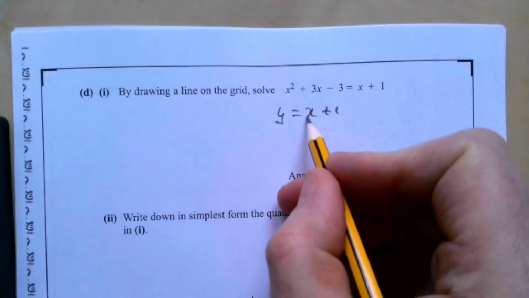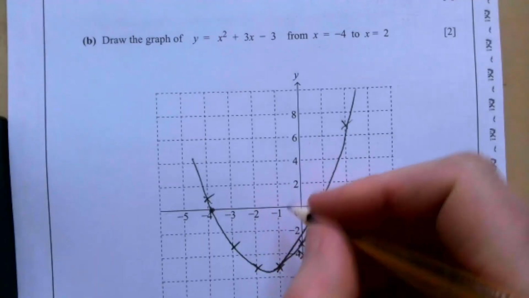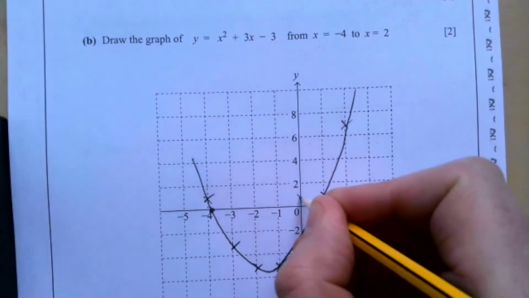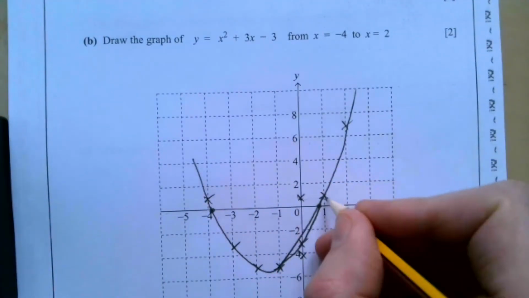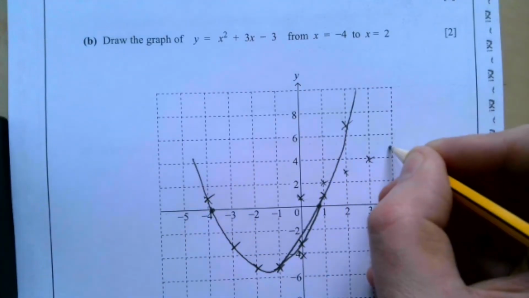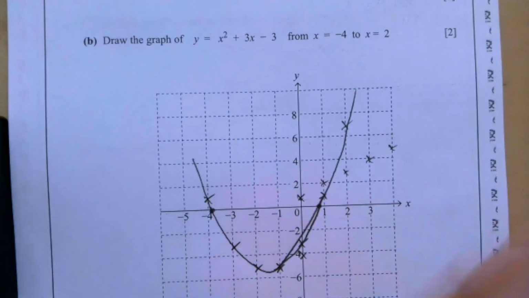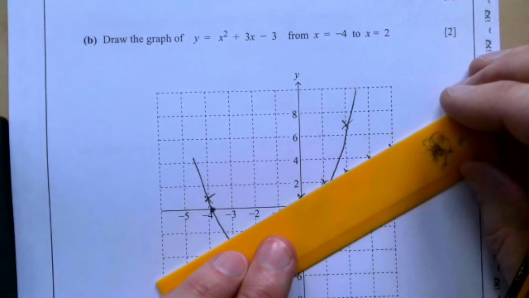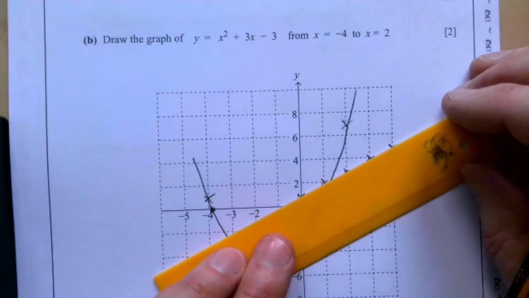That has a gradient of 1 and a y-intercept of 1. Again, be careful here because the scale's a bit funny. So it crosses at 1 and then a gradient of 1. So that's across 1 up 1, across 1 up 1, across 1 up 1, and so on. And so we want to draw that line in there. Just being careful, you know, with your scale.